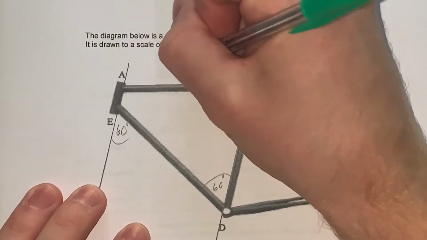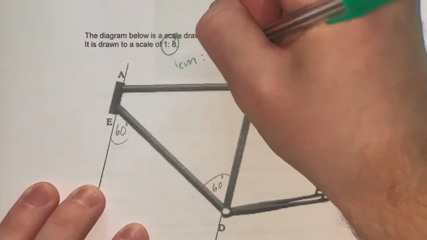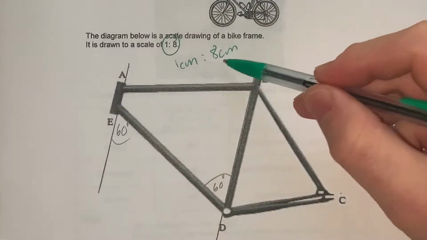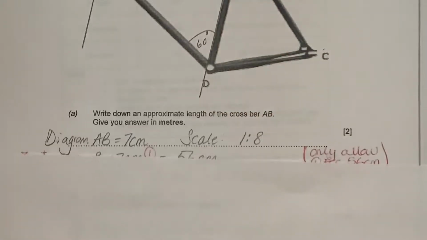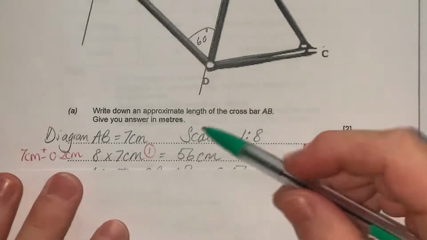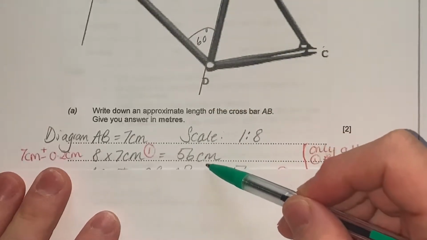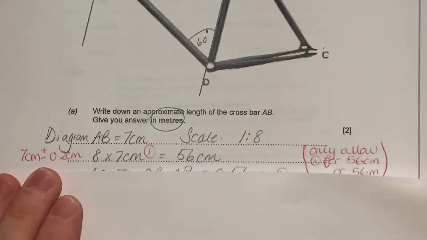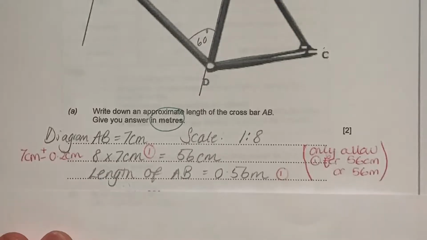Now this scale means 1 centimeter is equivalent to 8 centimeters in real life. Well, I've just measured it as 7 centimeters, so I need to do 7 times 8. So 7 times 8 is going to give me 56 centimeters. So that's actually how long the bar is, but the question says meters. 56 centimeters is just less than half. So I divide by 100, 0.56 meters.